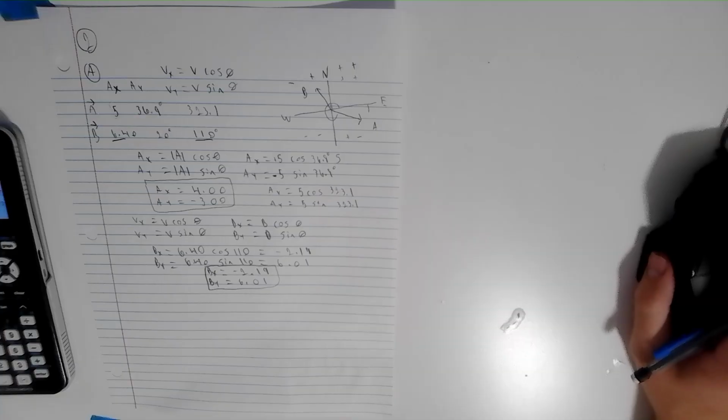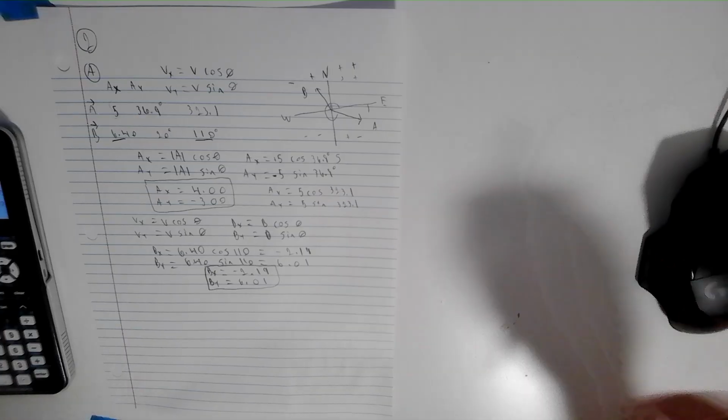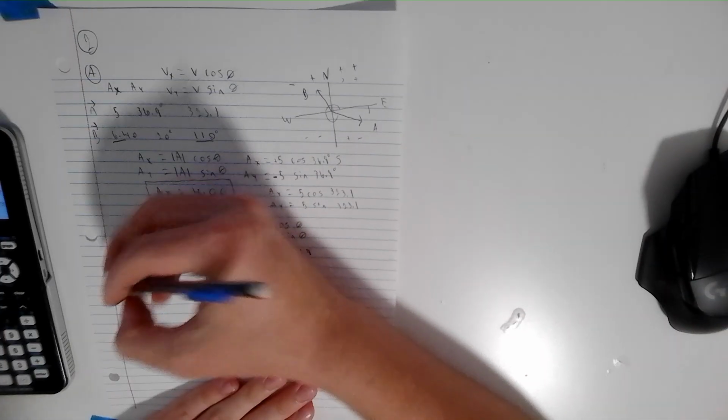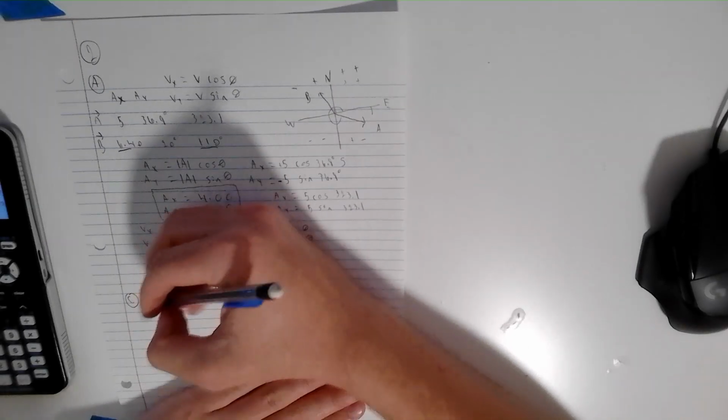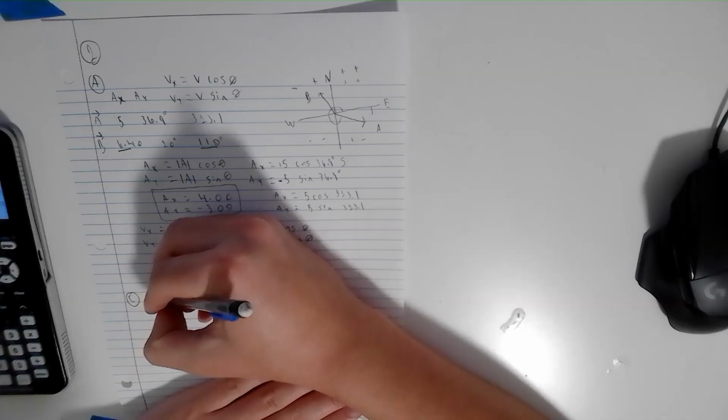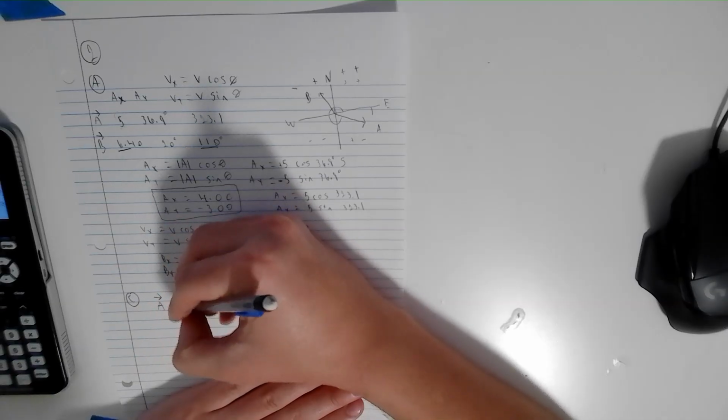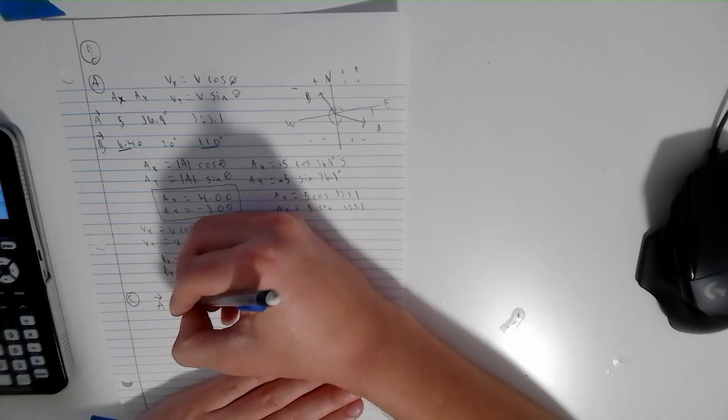And now if we move on to part C, it says calculate the scalar product of vector A times vector B. So it wants us to find vector A times vector B.